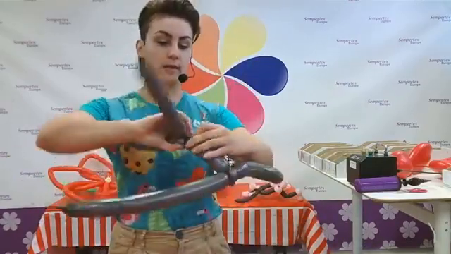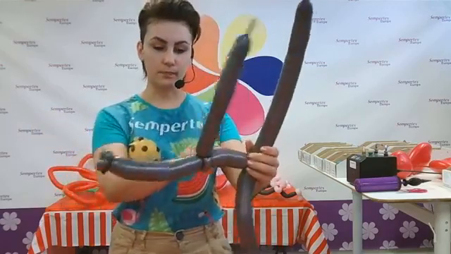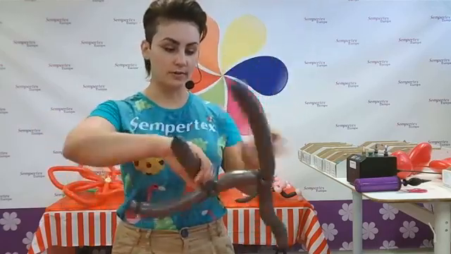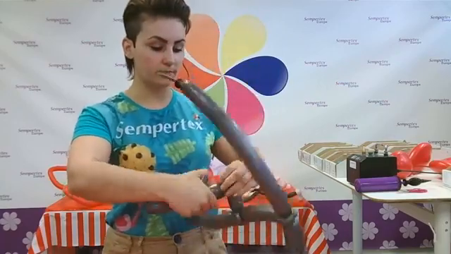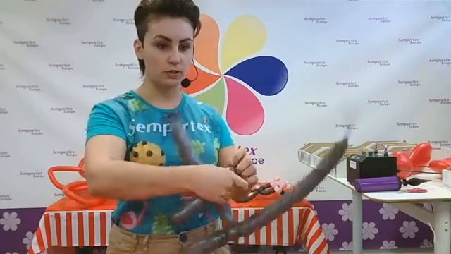So we have something like this. Later we will add some nice flowers here. And here just is going to be a very small branch. Again, 2 small pinch twists.